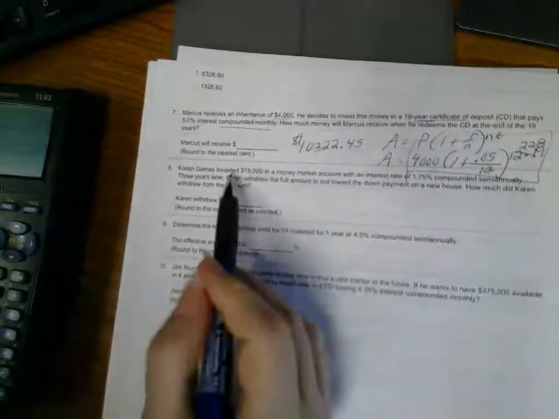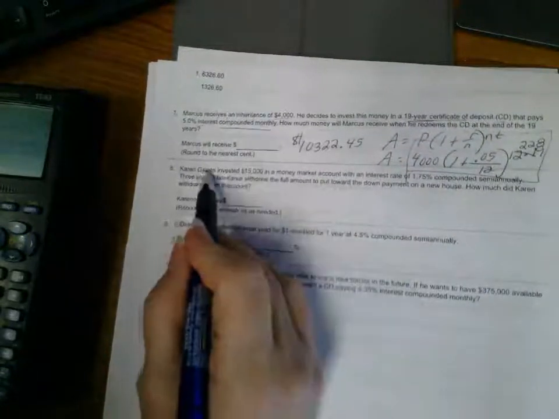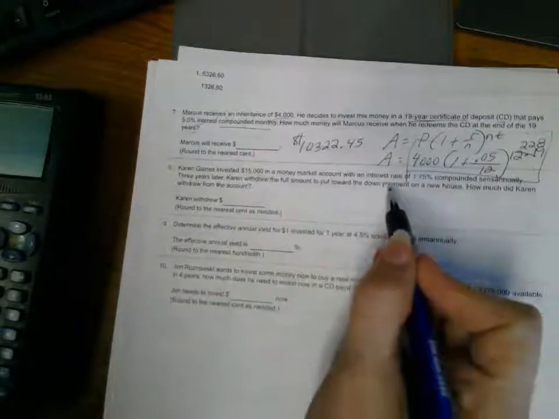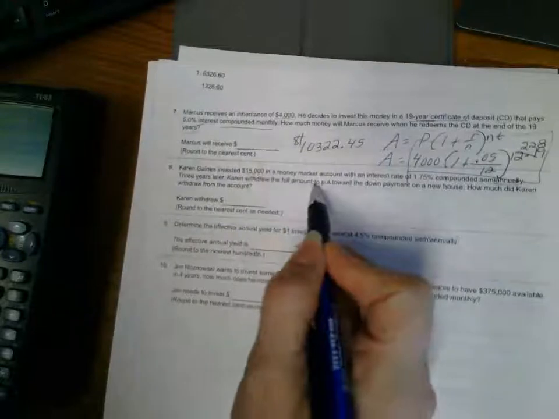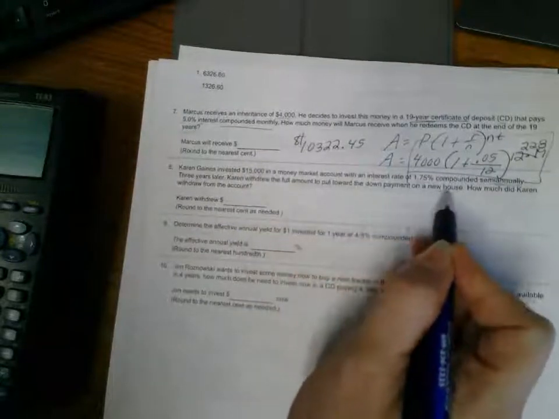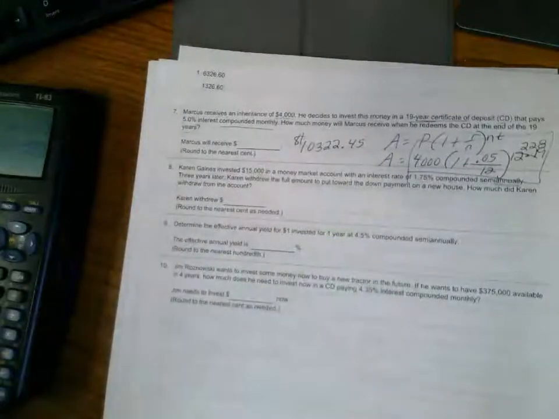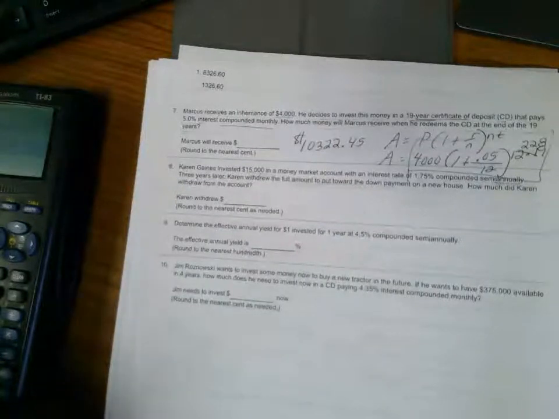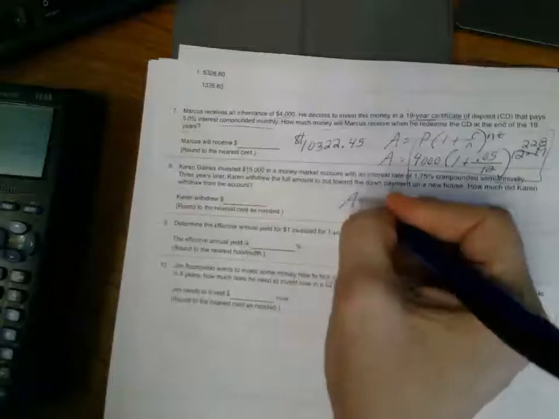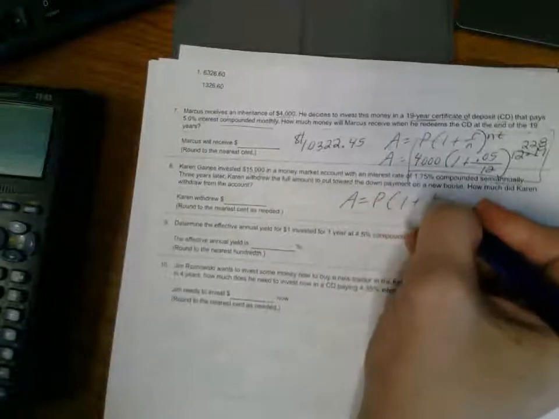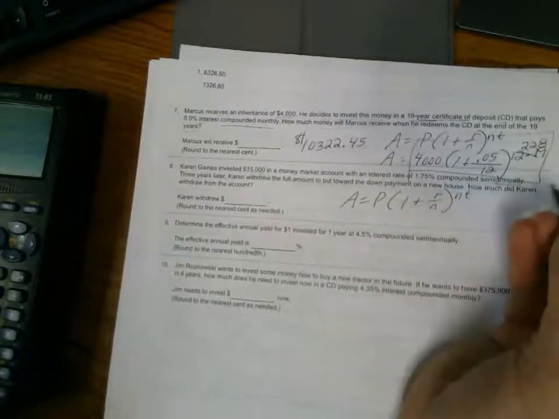All right, number 8, I think I can do one more of these before my video time runs out. Let's see, Karen is investing $15,000 at an interest rate that's compounded semi-annually, for 3 years. She withdrew the full amount towards the down payment. So it's pretty much the same problem. These are just more wordy problems, I guess, is the new change up, they're asking us to analyze a real life situation. But it's still same old here.